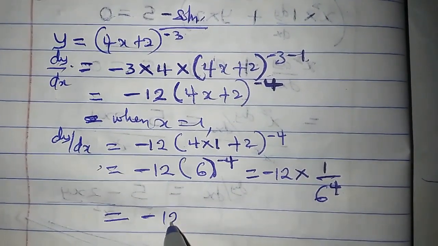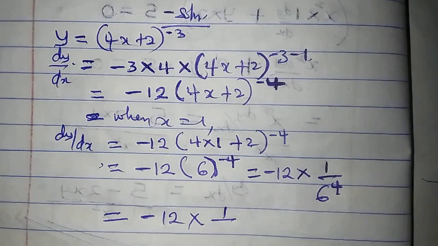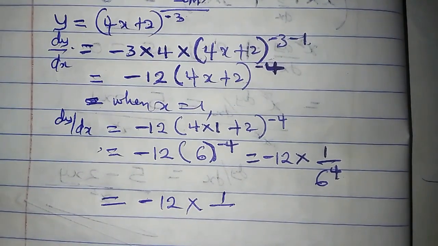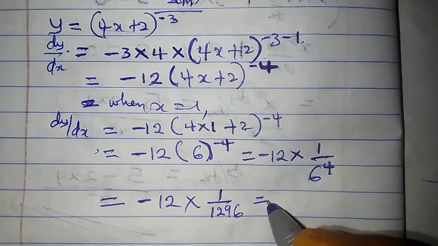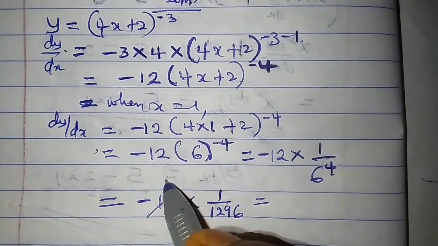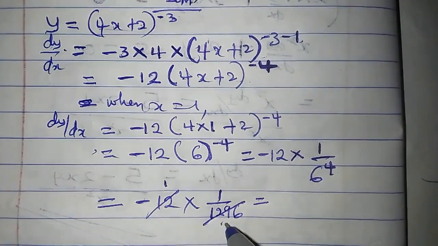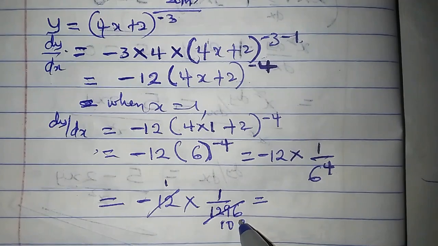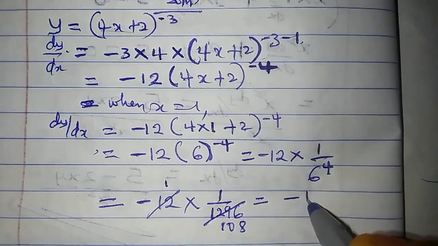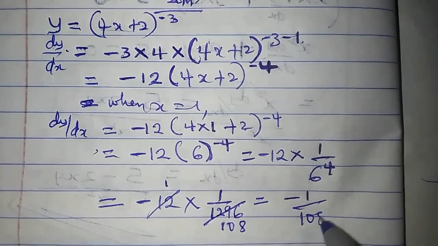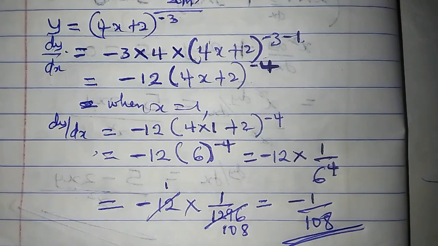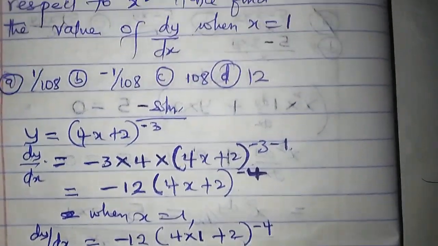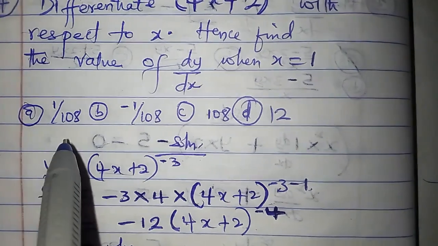This is minus 12 times 1 all over 6 to the power of 4, which is 1296. Alright, so 12 here is 1, 12 here is 108. So the answer now is minus 1 all over 108. That is the value of dy dx at x equal to 1. And this we can see option B.